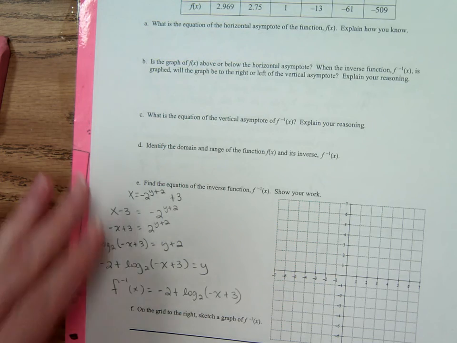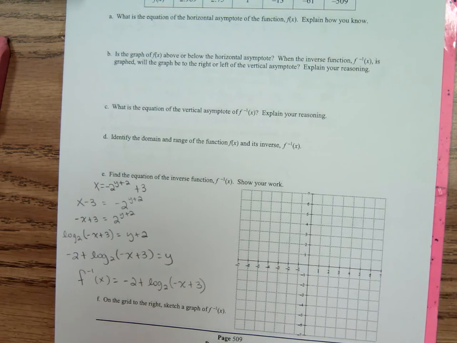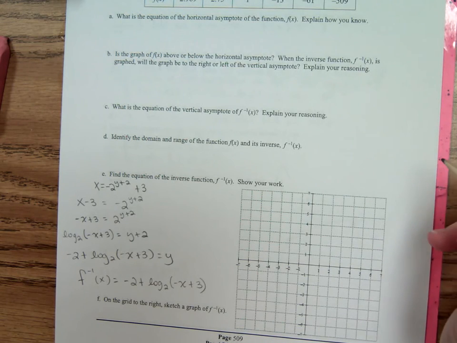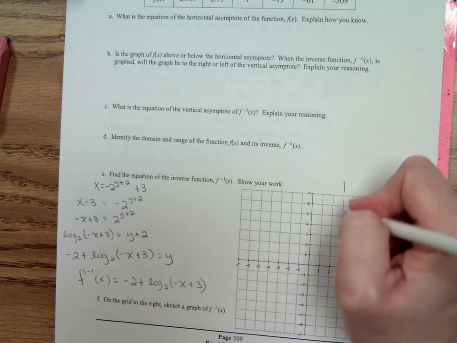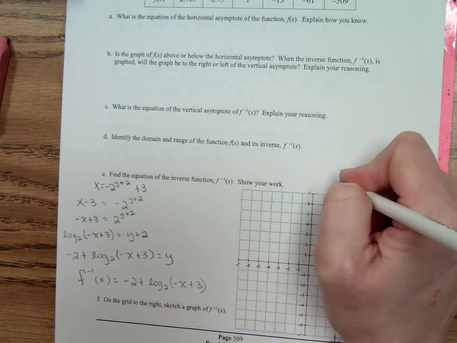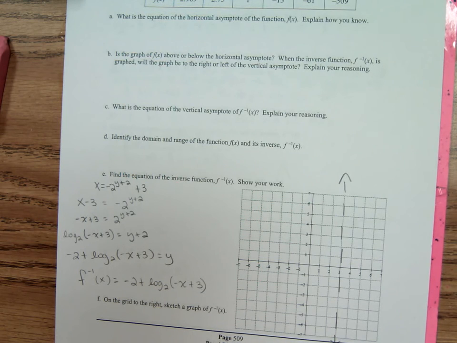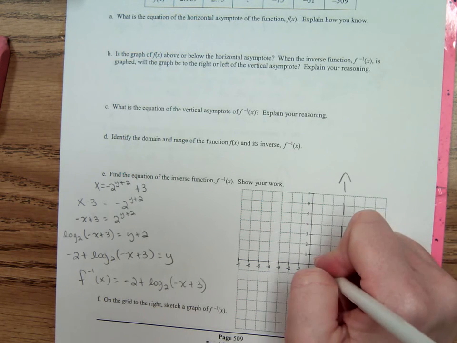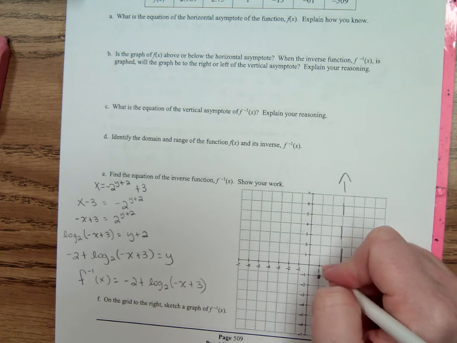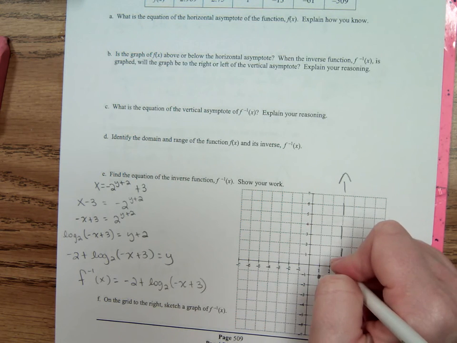All right, so what did we say our vertical asymptote was? 3. All right, so that's going to be 1, negative 1, 2.75, negative 4.